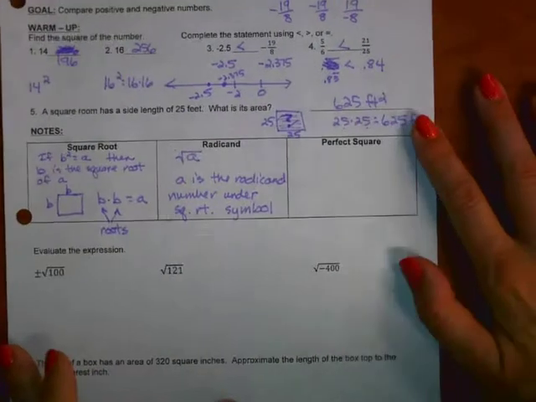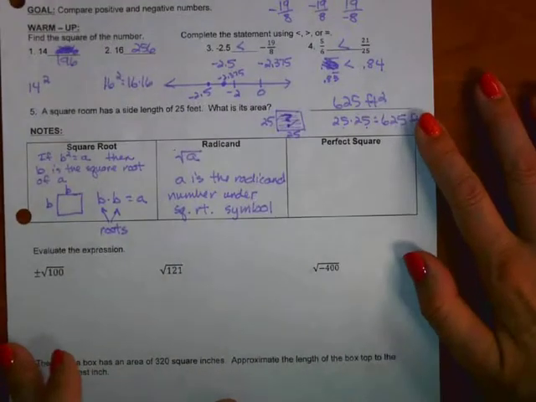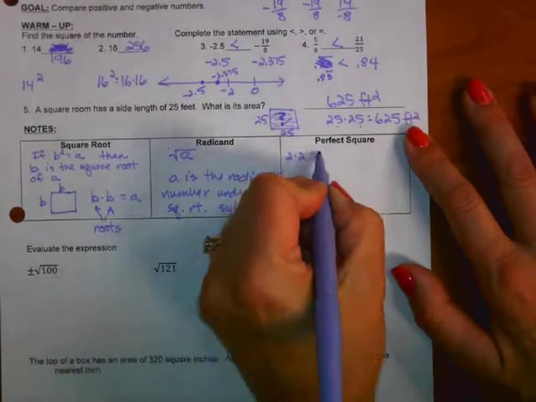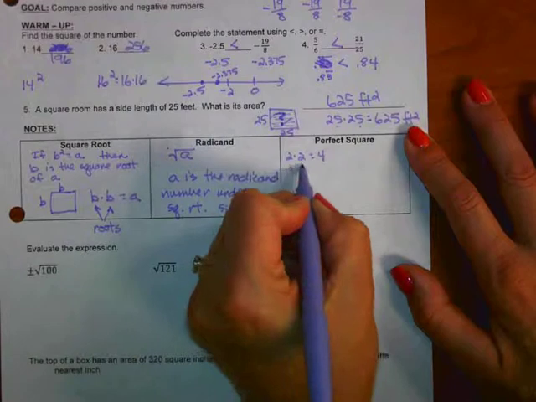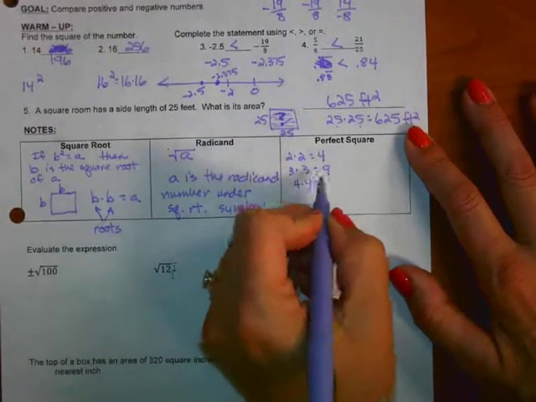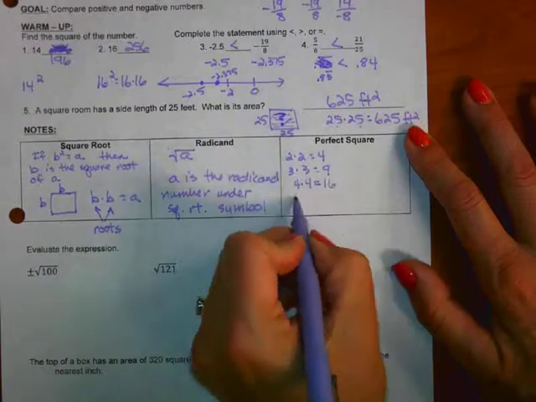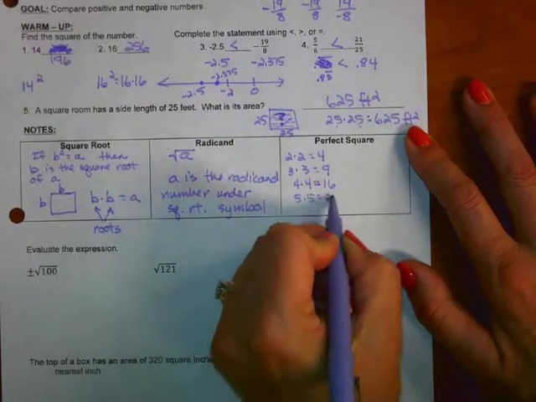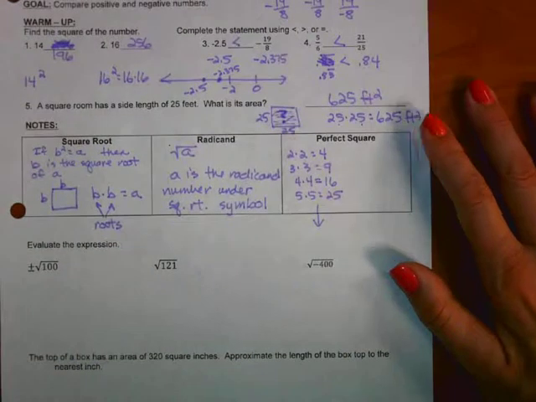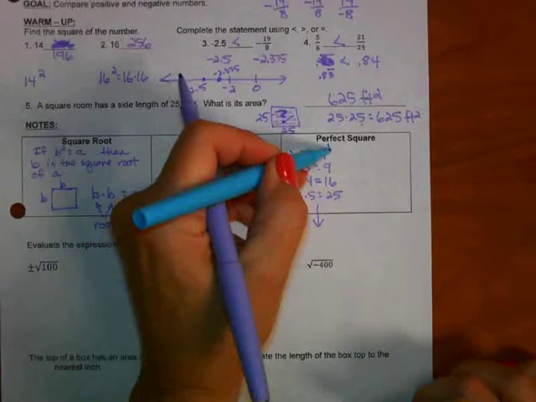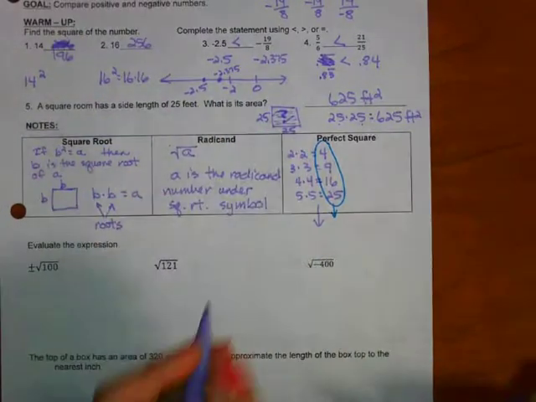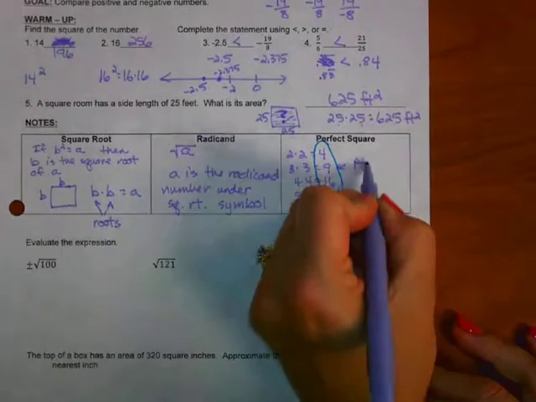Okay, perfect square. Does anybody know what that is? All right, make a list. Not too big. 2 times 2 equals 4. 3 times 3 equals 9. 4 times 4 equals what? 16. 5 times 5 equals 25. I could totally keep going with this list. These numbers here, and continued, those are perfect squares.